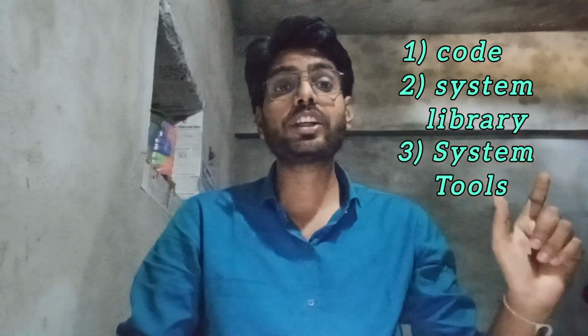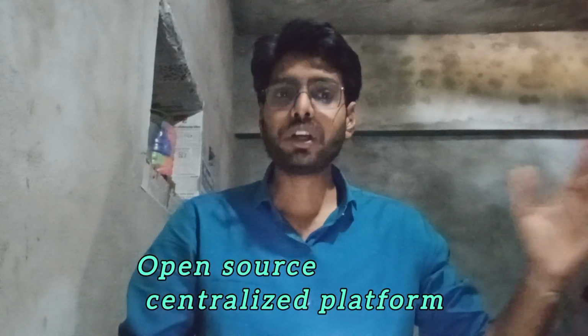Then what is a Docker container? A Docker container has everything about the project, like code, system libraries, system tools and settings, with respect to a specific version. Also, we can define Docker as an open source centralized platform designed to create, deploy and run applications. That's it. So guys, this is the way to answer the interviewer.